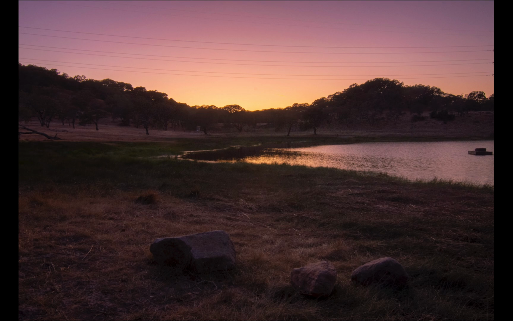Light doesn't have to be hard or dramatic. This is this dusk shot. The light is extremely soft and somewhat weak, actually, probably a little bit of a longer exposure because of the dusk, and it just gives this wonderful, soft, warm glow over the scene.